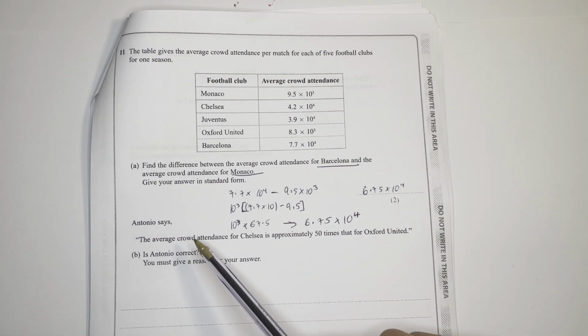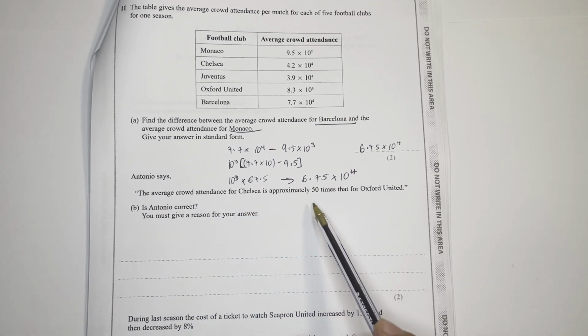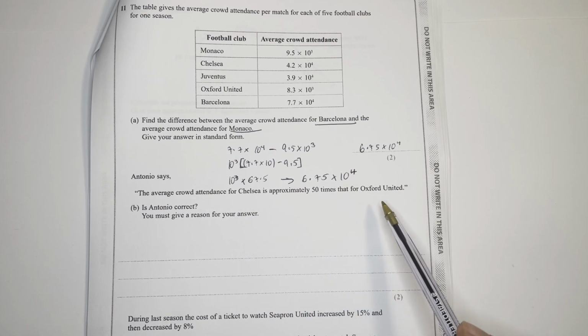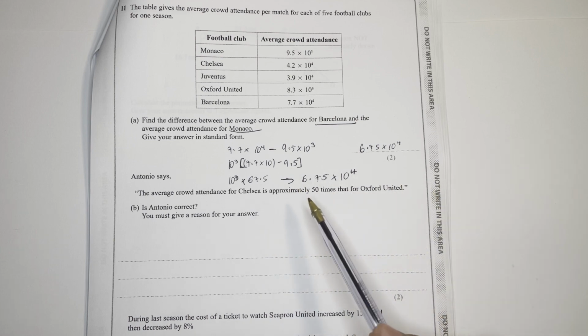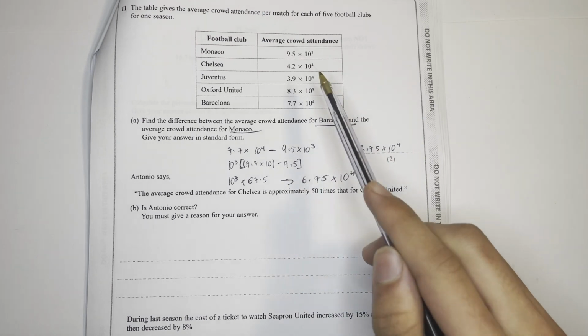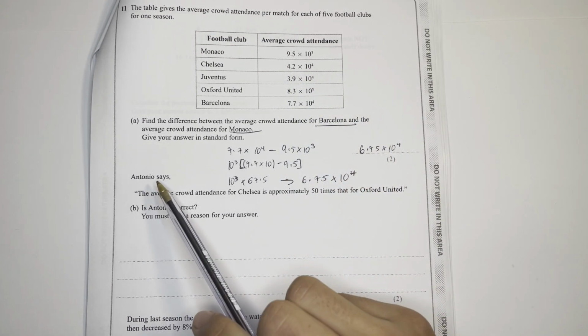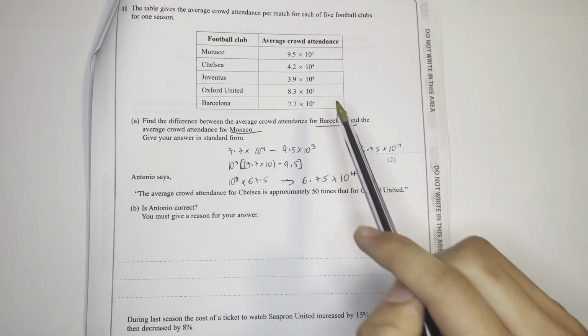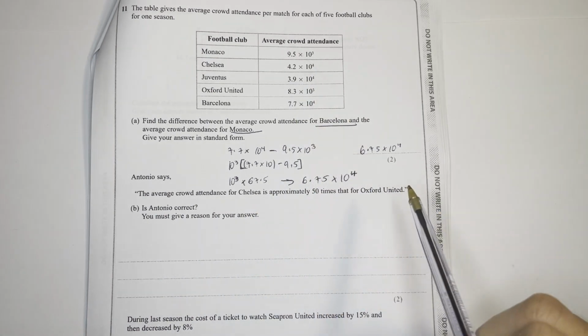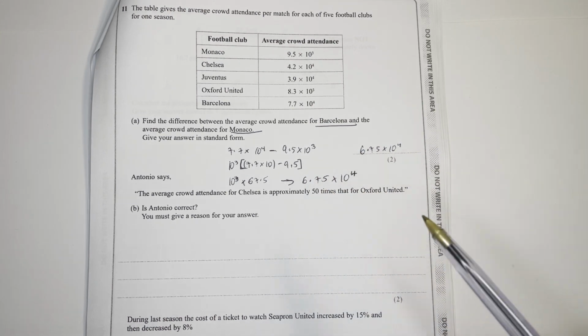For part B, we're given a statement from Antonio, which says that the average crowd attendance for Chelsea is approximately 50 times that for Oxford United. Although there's no mention of Chelsea being a tin pot club with plastic fans filling these crowds, we are given the crowd numbers, which is 4.2 times 10 to the 4. And Antonio says that this is approximately 50 times that for Oxford United. So to answer this question, you simply have to prove him right or wrong using calculations.